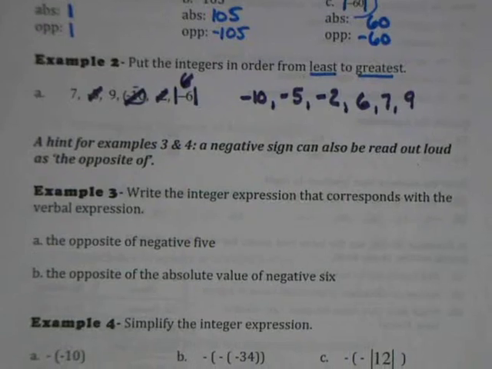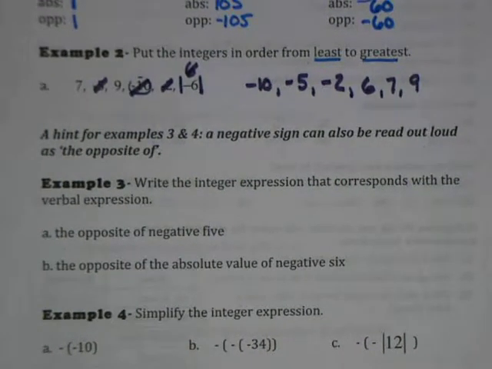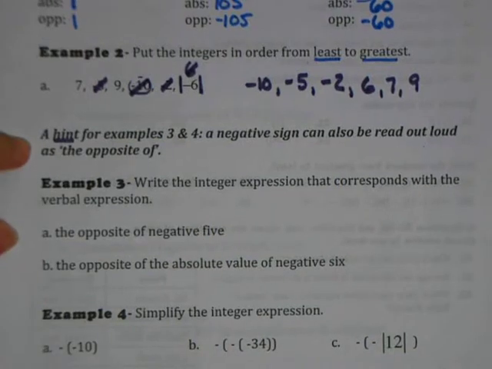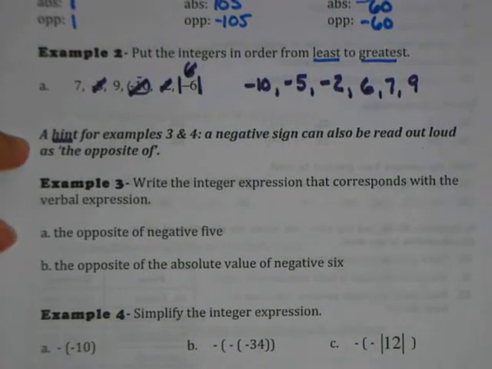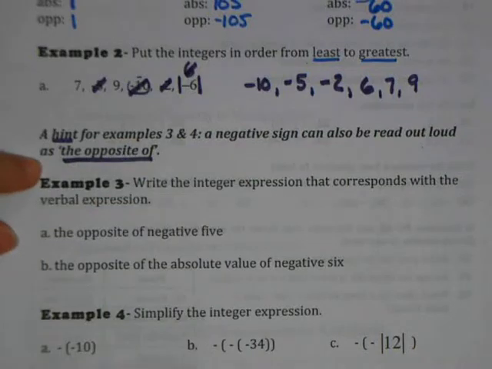We've got example 3 and 4 here, where we're going to practice actually writing out expressions with integers. Now, it gives us a hint here that for these examples, this is really important: a negative sign can also be read out loud as "the opposite of." Let's see what this means.